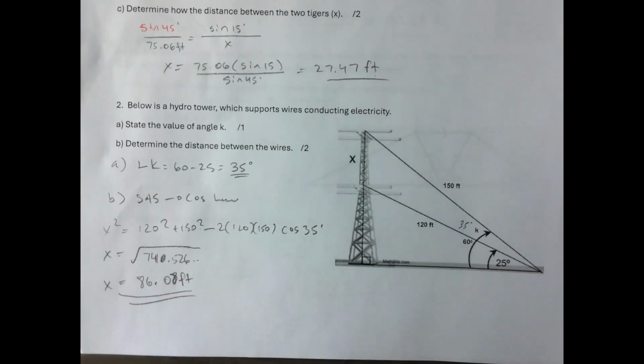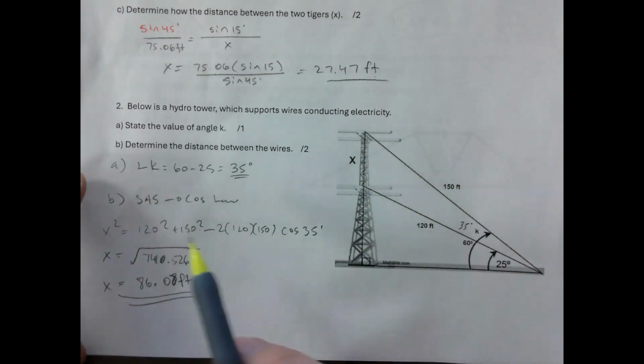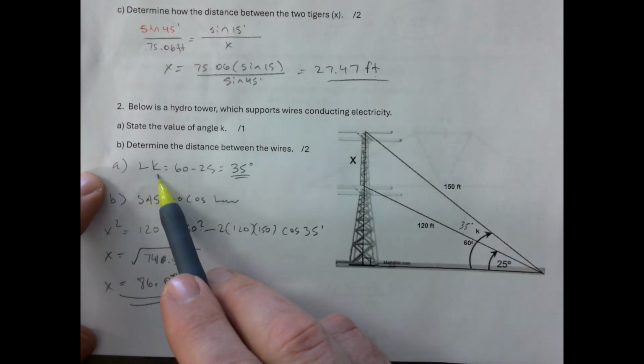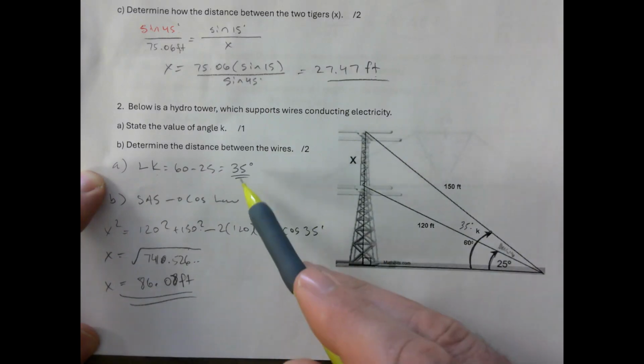So a lot of properties of angles, supplementary angles, and then also the sum of angles in a triangle help us out here. In this particular case, angle K, we know that it's 60 from here to here and 25 from here to here. So if we want that wedge in between, that is 35. We just subtract the large and the small to get 35.